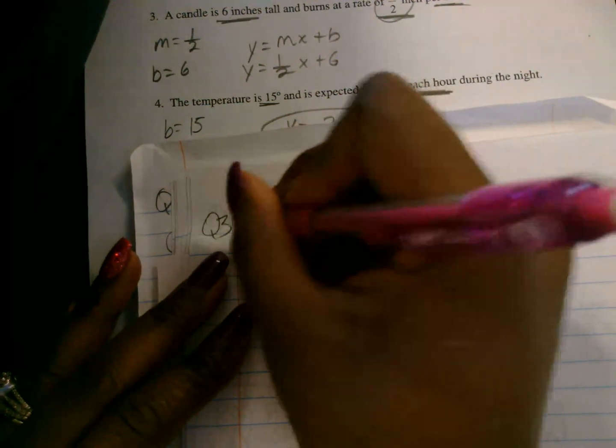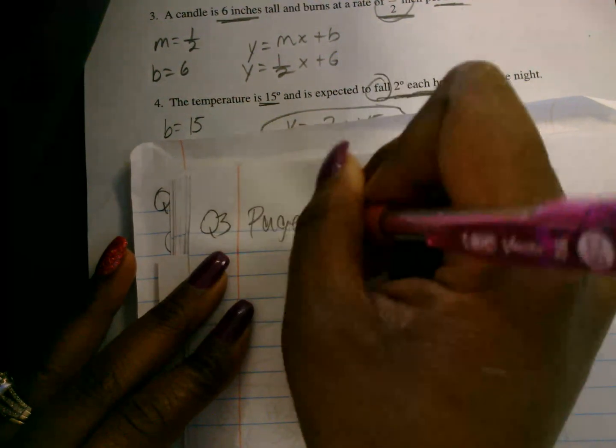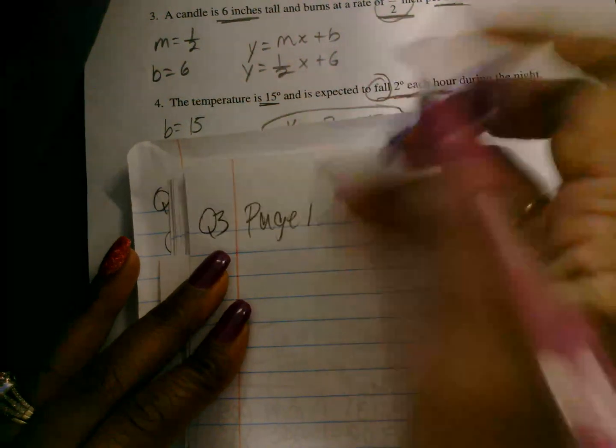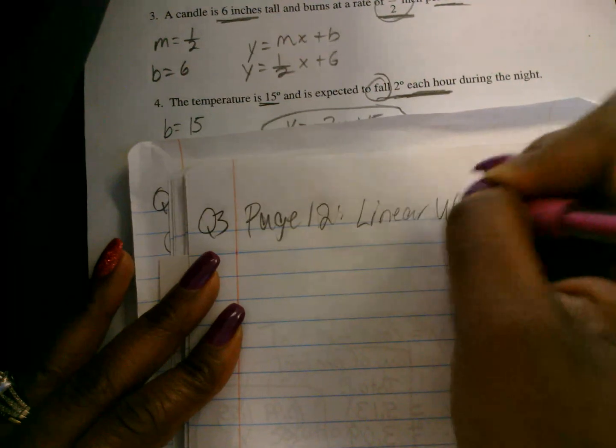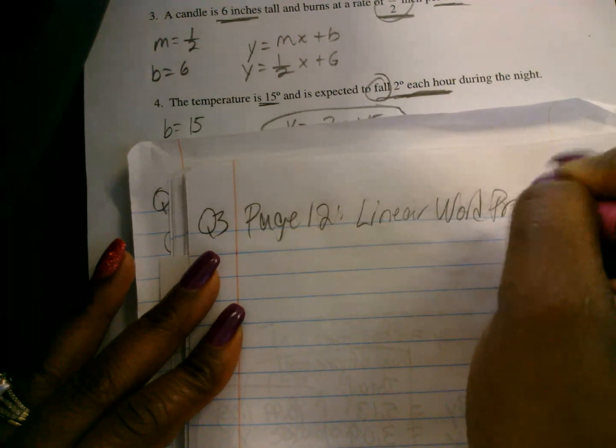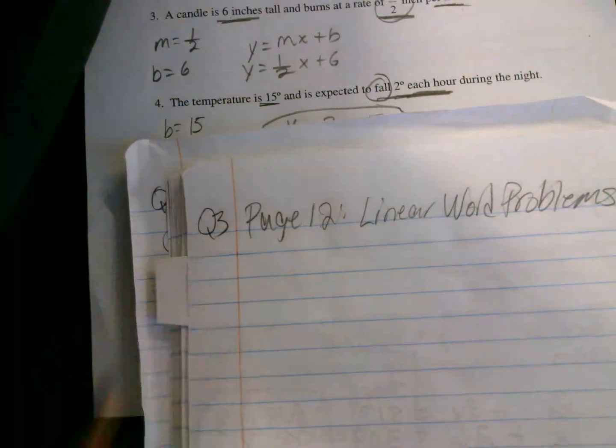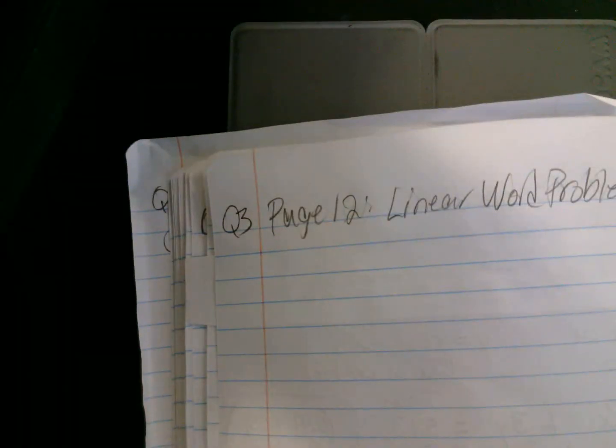Page 12, linear word problems, okay? Let's paste that half sheet down. Mine is a full sheet because I write too big. But let's paste that down on page 12, and I'll pause to give you a chance to do that, okay?